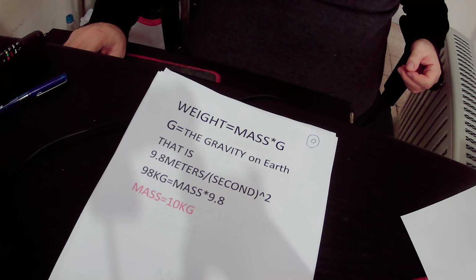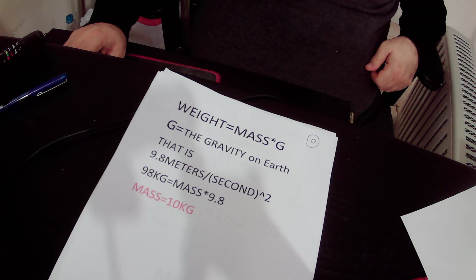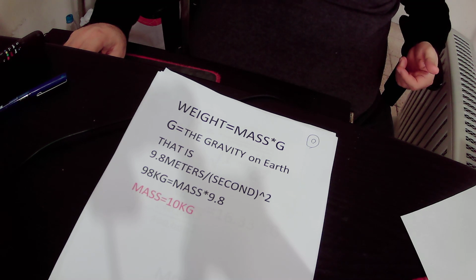If you drop an object from the roof of a high-rise building, the velocity of the object will be 9.8 meters per second in the first second. In the second second, its velocity will be 2 times more, that is 19.6 meters per second.